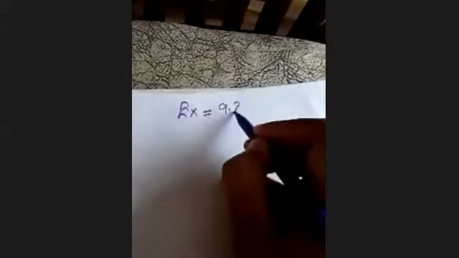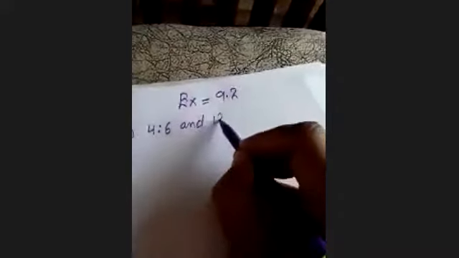In exercise 9.2, your first question is: check whether the given two ratios form a proportion or not. First question, first part, 4:6 and 12:18.